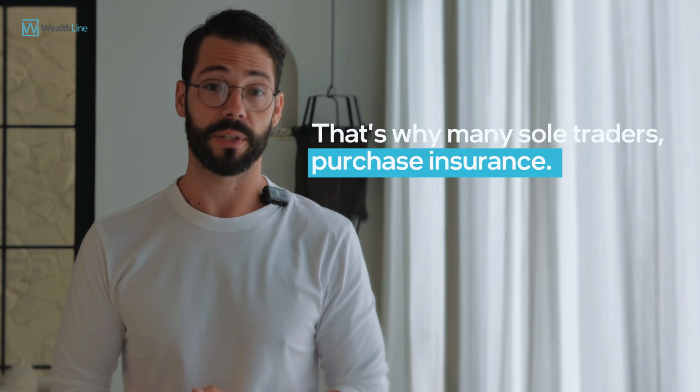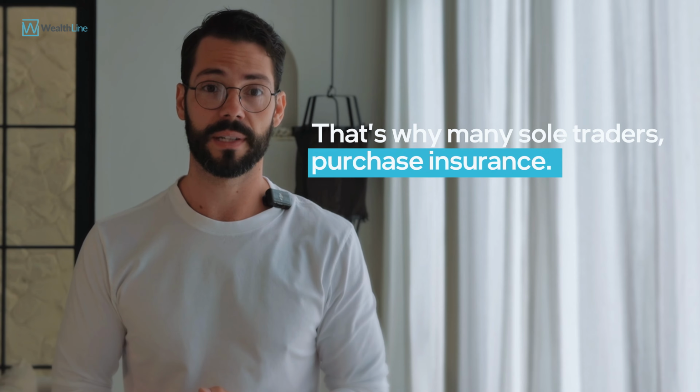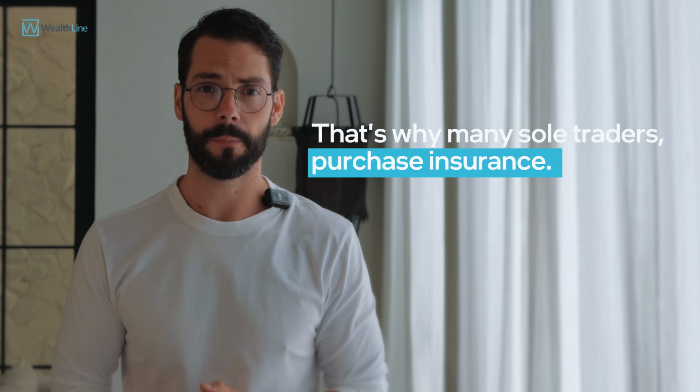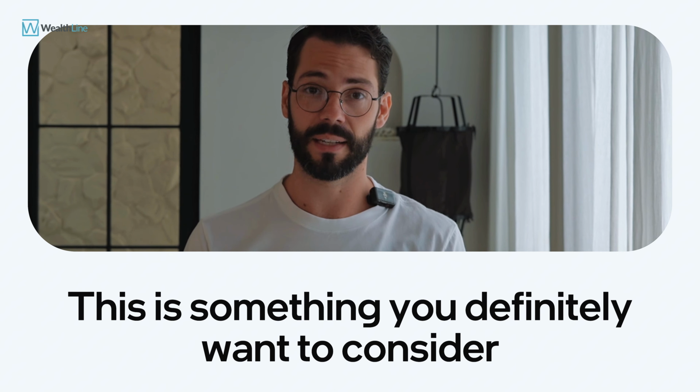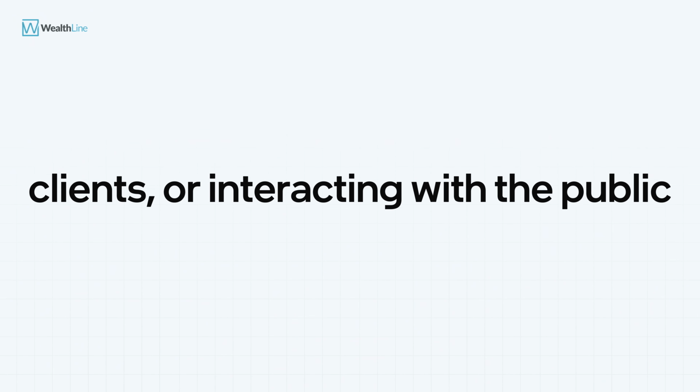That's why many sole traders, one, purchase insurance, for example, public liability insurance to help protect them against unexpected claims. This is something you definitely want to consider if your business involves taking on client sites, or interacting with the public, or providing advice that could lead to claims of negligence.